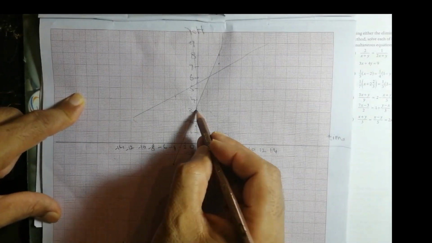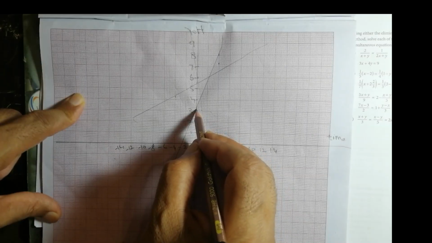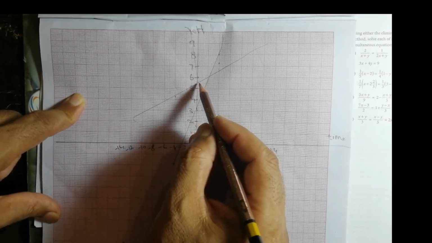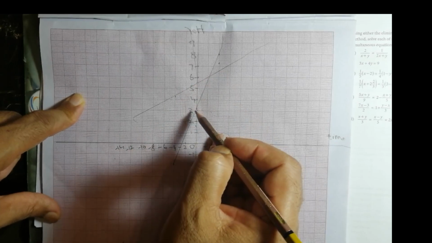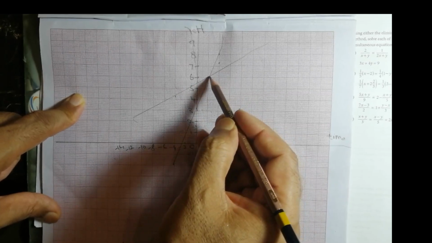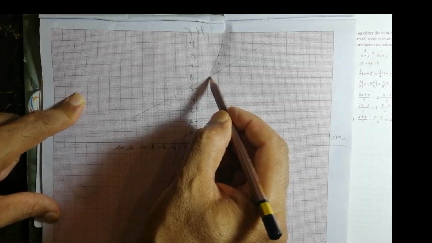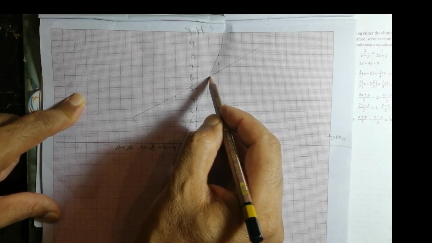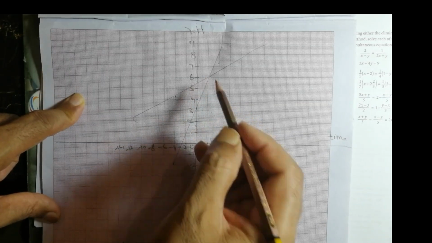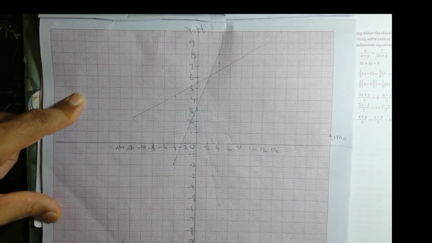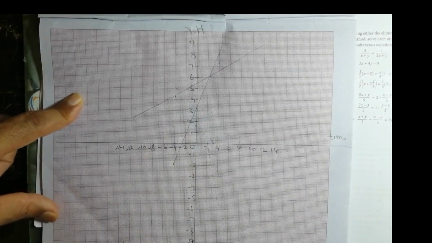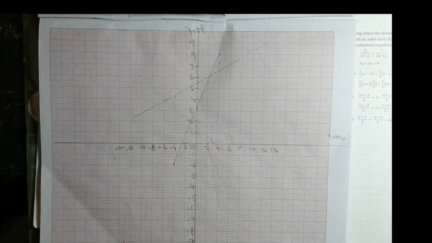Suppose they start their movement, the mouse from here and the cat from here, and this is the point where they meet each other, meaning the cat is successful in catching the mouse. So basically this is a scenario where we need to find the point of intersection of two lines.